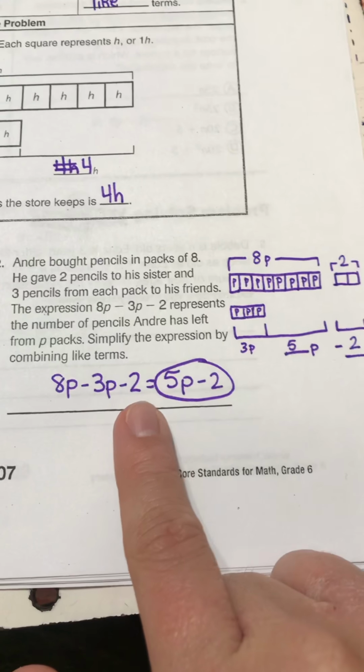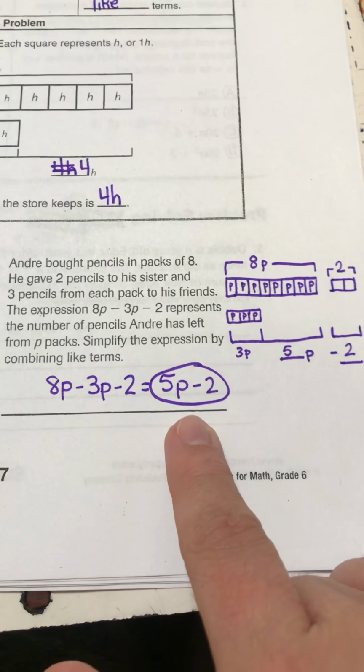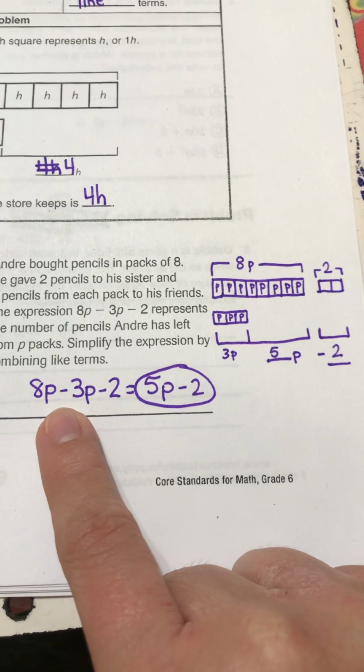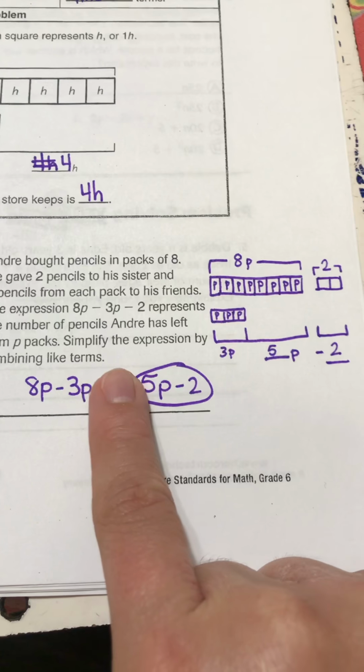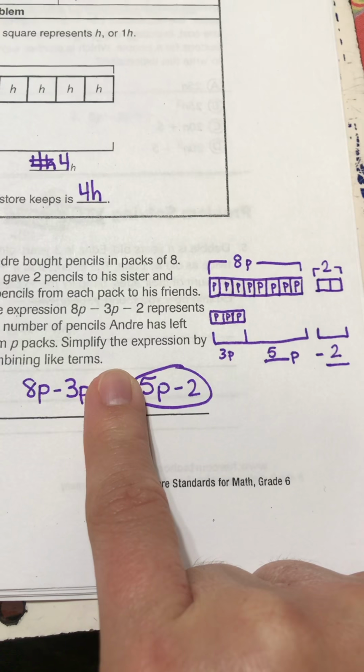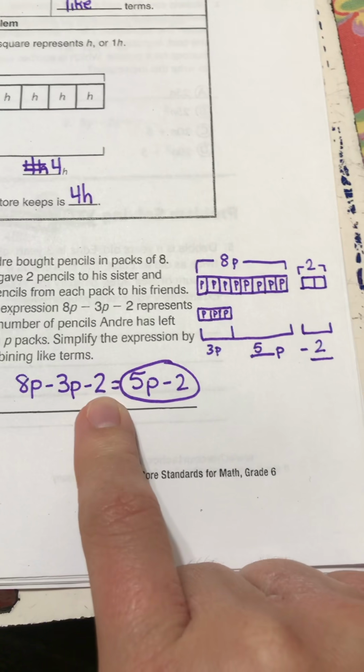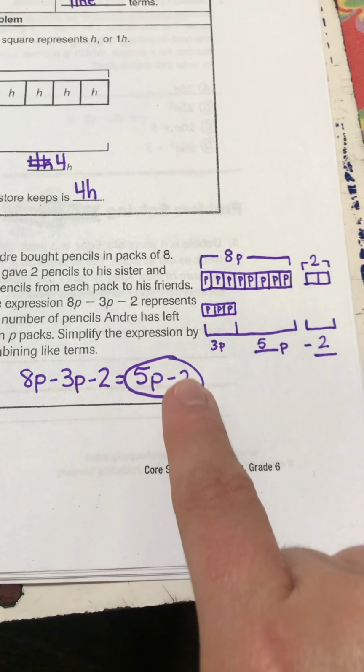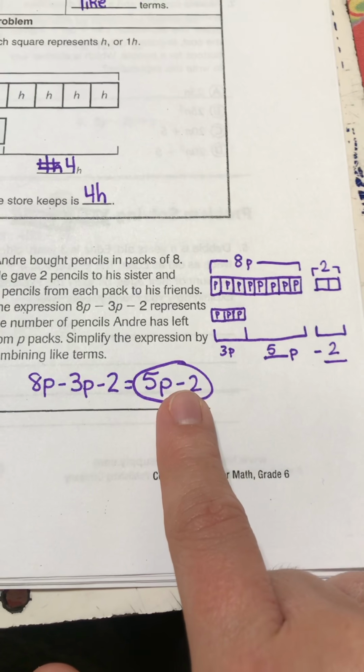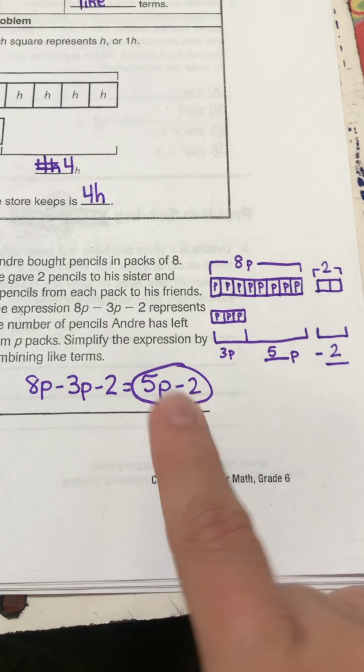So here's the final expression showing what we started with and what we're ending with. So we have 8P minus 3P. That's the only thing we're subtracting. So 8 minus 3 will give us 5P. And then we just want to bring over the rest of that minus 2. And that's our final expression and answer.